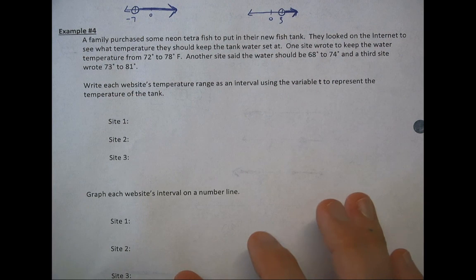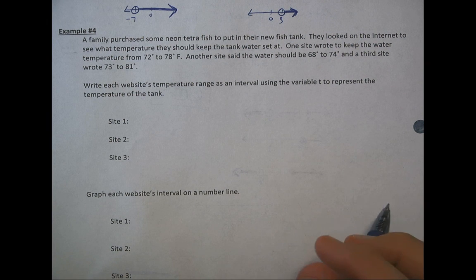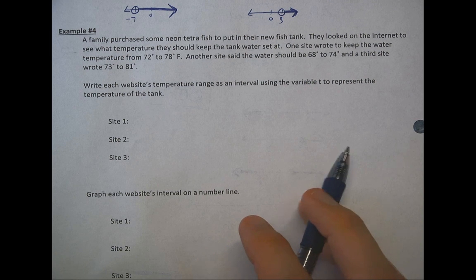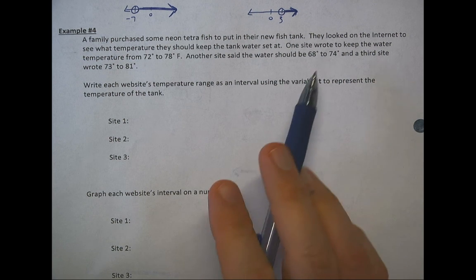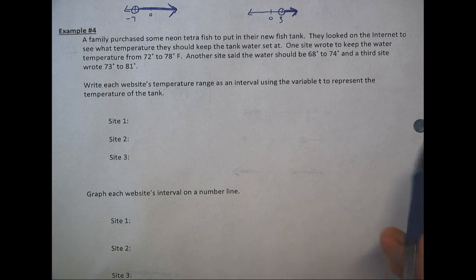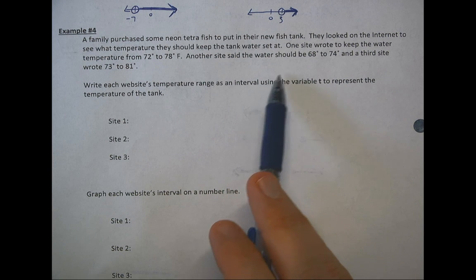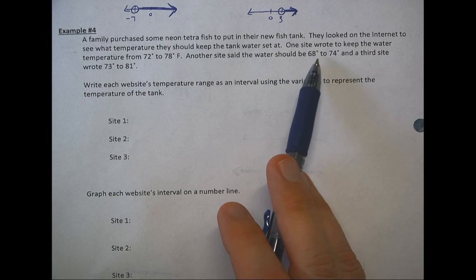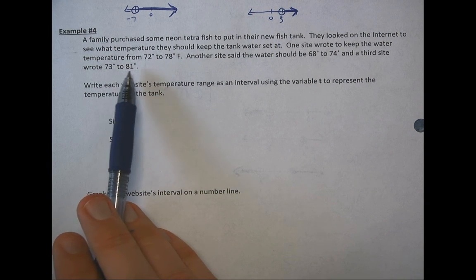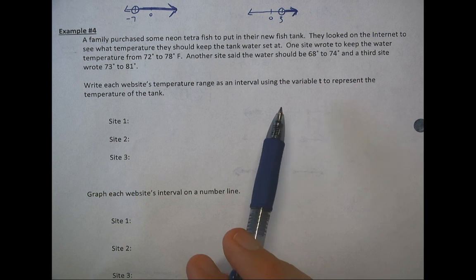So a family purchased some neon Tetra fish, and they put them in their new fish tank. They look on the internet to see what temperature they should set the tank at. One site wrote to keep the water temperature between 72 and 78. A different site said it should be between 68 and 74, and a third site wrote between 73 and 81. So they all varied a little bit.